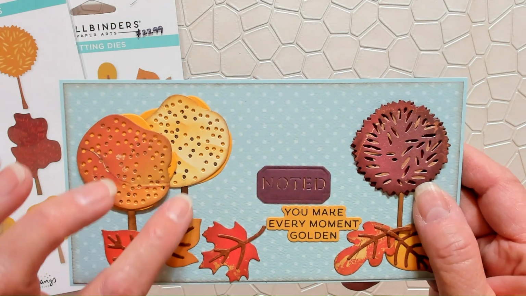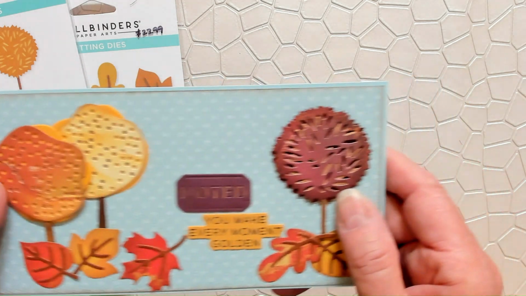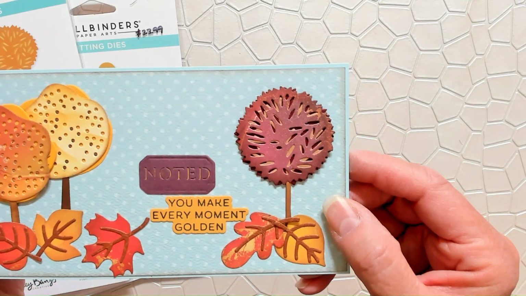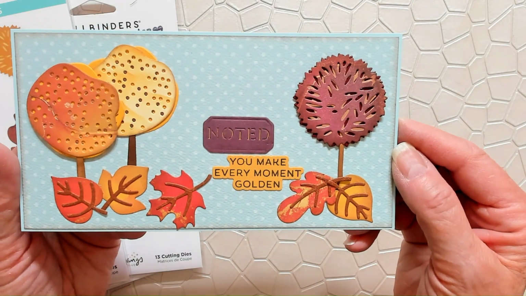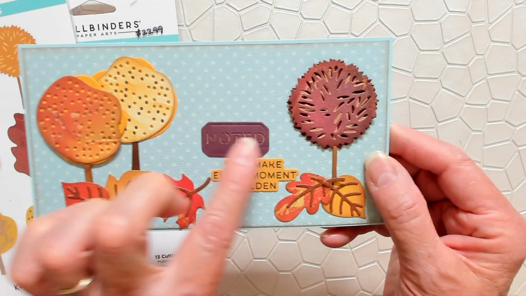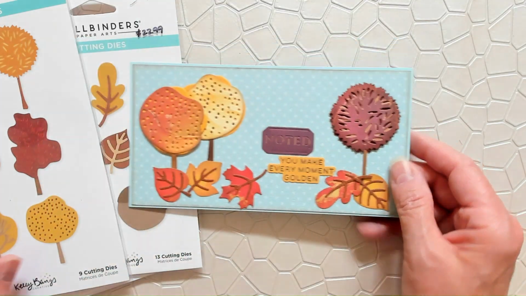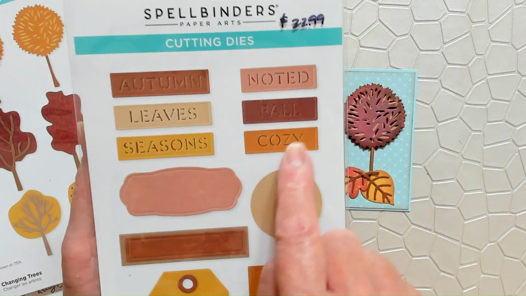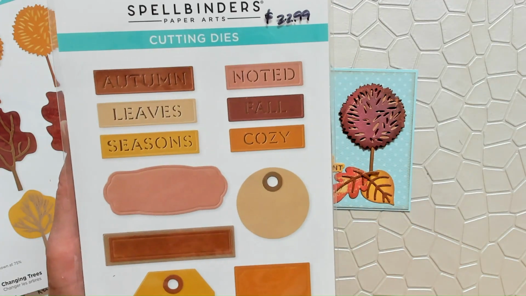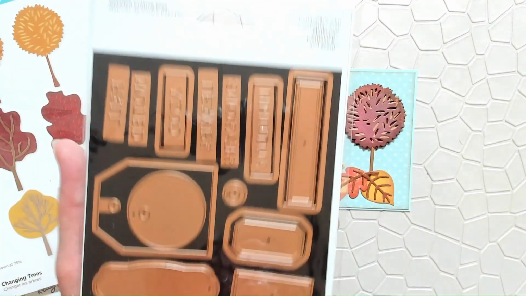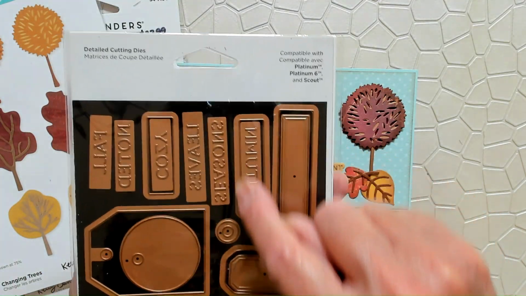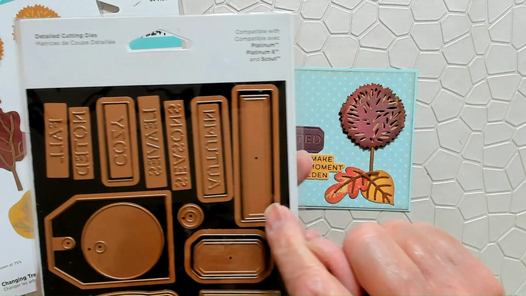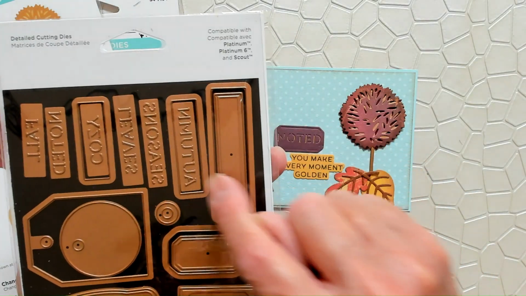Again, I did put my branches between the 2 layers, and then this one over here, you could see kind of the branches between the 2 layers, and then just used one of the words and my leaves on the words. Let's look at that. So we can see how they're all cut out with the same die there. Let me flip this over. So they have a die that matches each of those words, but you could also use the more decorative dies.